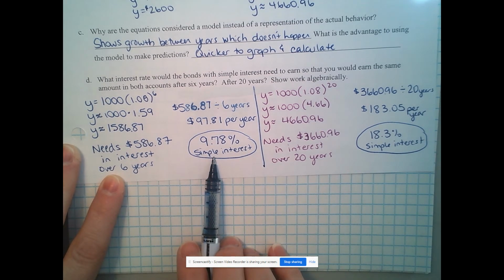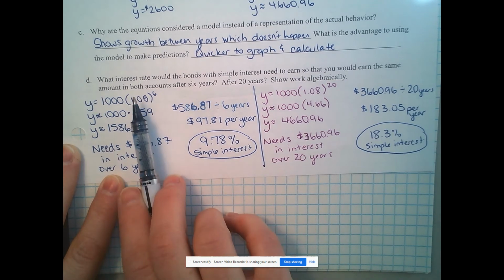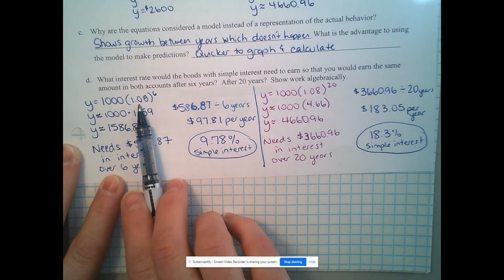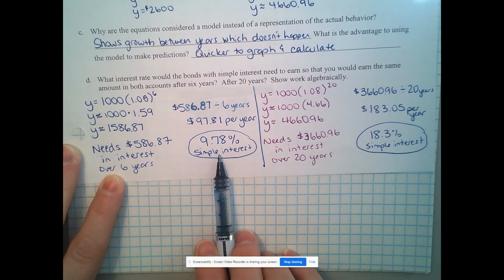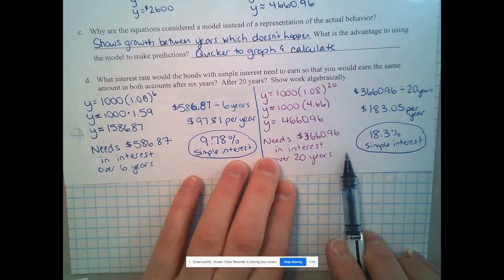So if I take just a step back, the compound interest was at 8%. If I want to earn the exact same final dollar amount, I would need to find a simple interest rate of 9.78%. Both of them are at 6 years, but in order to come out with the same amount of money, the simple interest rate would need to be significantly higher. At 20 years, you're going to see an even bigger difference.